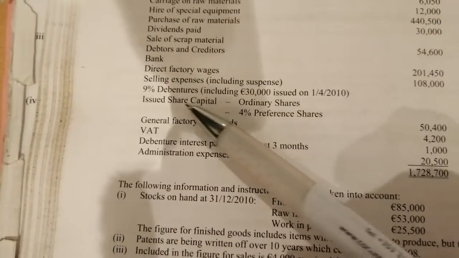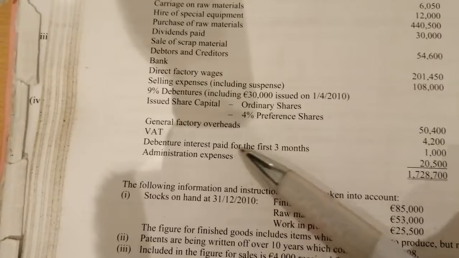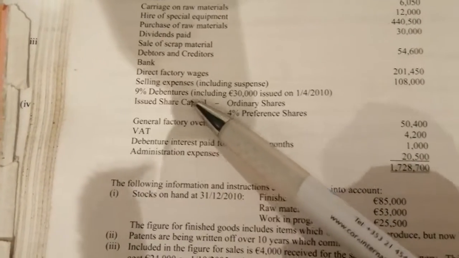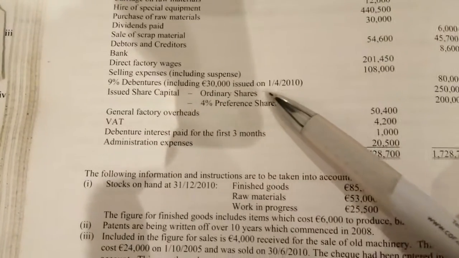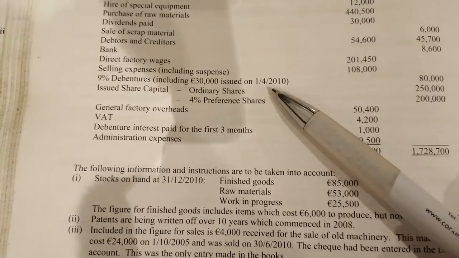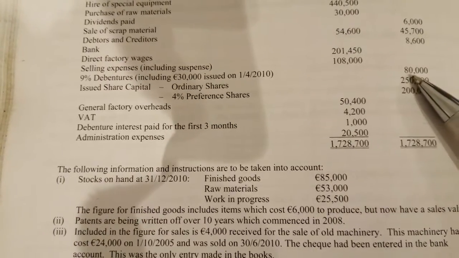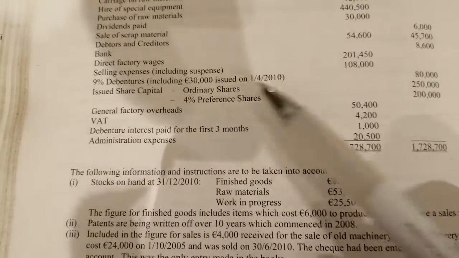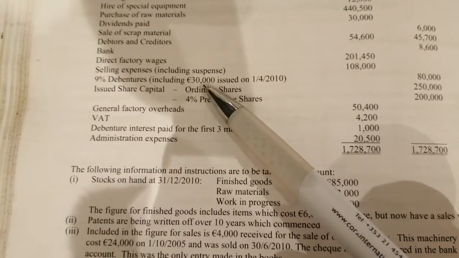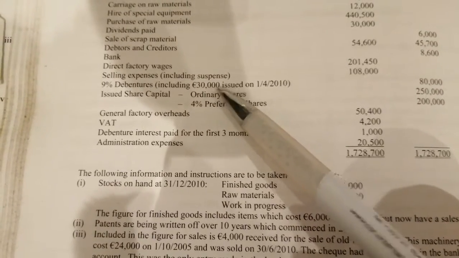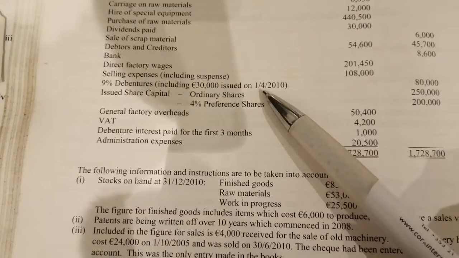So what ought debenture interest for the first 3 months to be? There are 9% debentures, including 30,000 issued after the first 3 months had ended. That's 80,000. So for the first 3 months, you had 80 minus these 30. You only had 50,000 debentures for the first 3 months, and then 30,000 more debentures were issued on the 1st of the 4th. So for the first 3 months, you only had 50,000 of debentures.